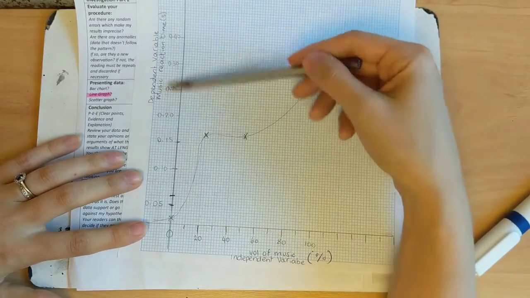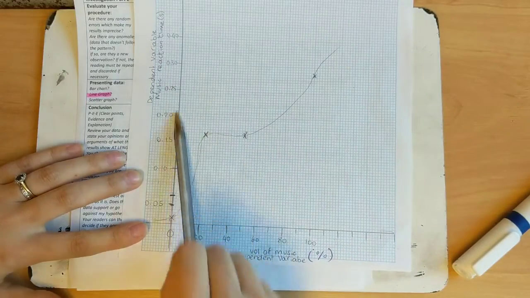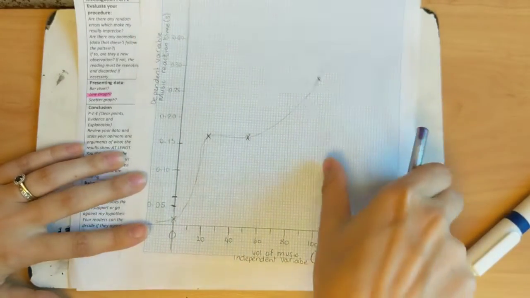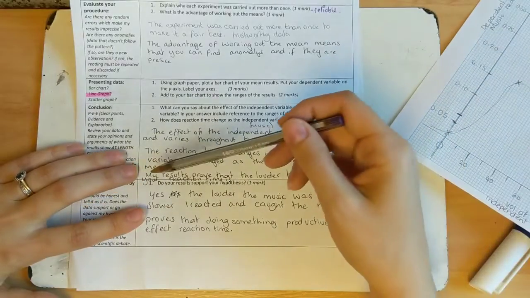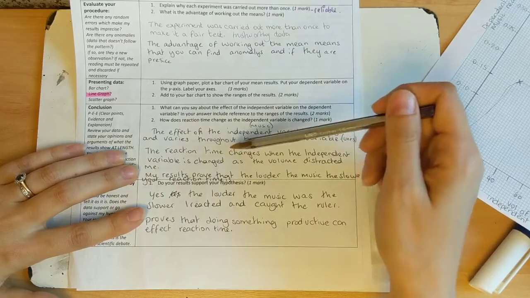So that's your independent and dependent. So it's how one affects the other. As the volume increased, the reaction time increased. Okay, and then you've got a reason for that, which is what you put here. The louder the music, the slower the reaction time, which is perfect.